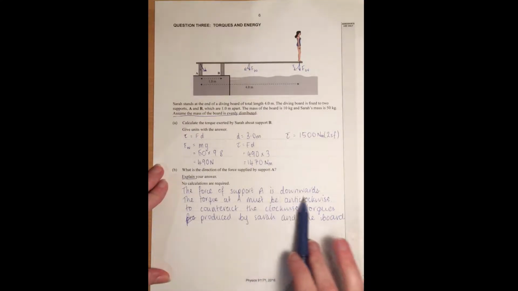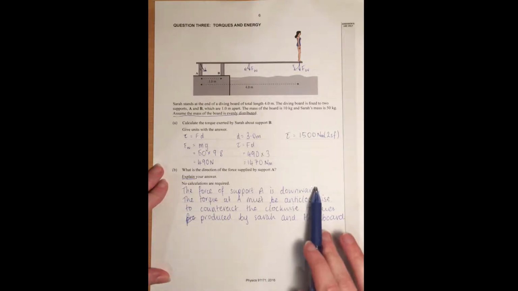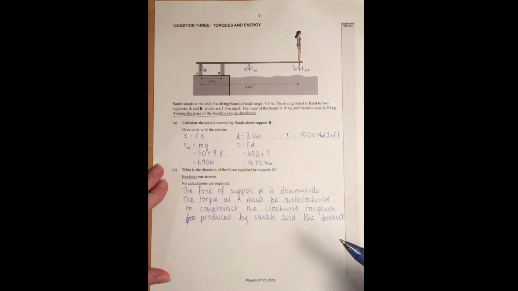So this sentence here is our explanation for why it has to be downwards.